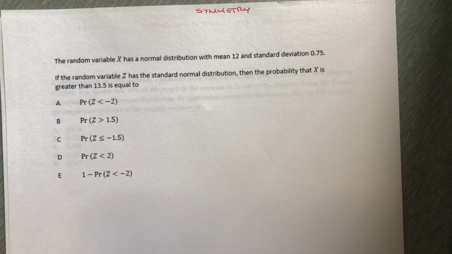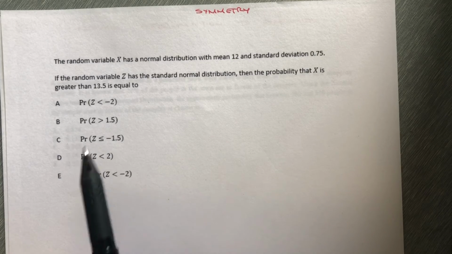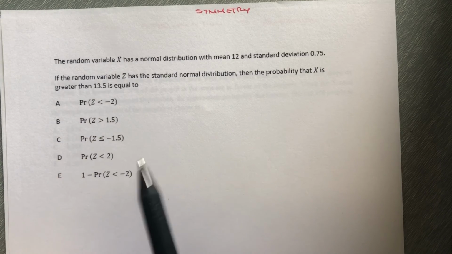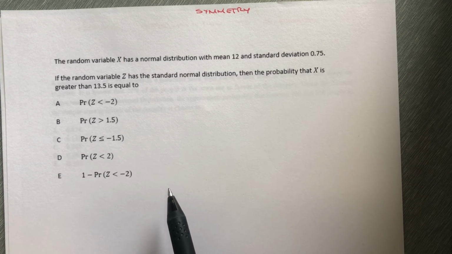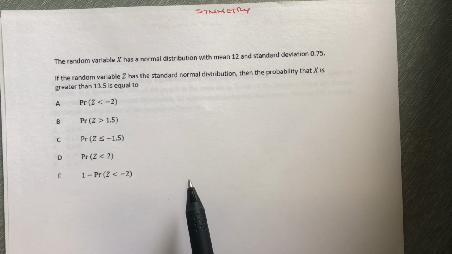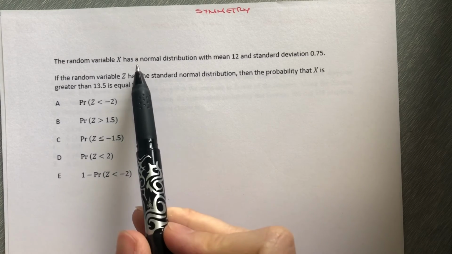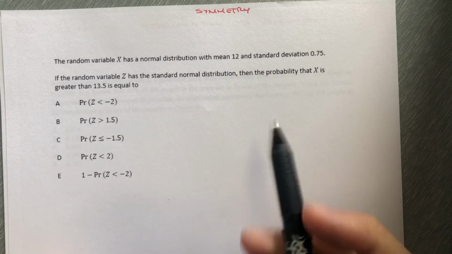We have another symmetry problem because it's important that we get the hang of this. It's going to be very similar to the last one. The random variable x has a normal distribution with mean 12 and standard deviation 0.75. If the random variable z has the standard normal distribution, then the probability that x is greater than 13.5 is equal to. Hopefully you can see that these two questions have been pretty much exactly the same. They've just changed some of the numbers. Right, so let's draw it. Remember, draw it every single time.